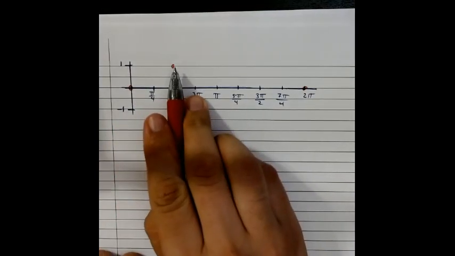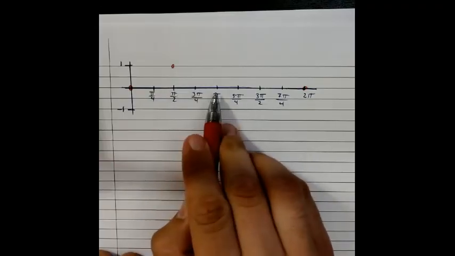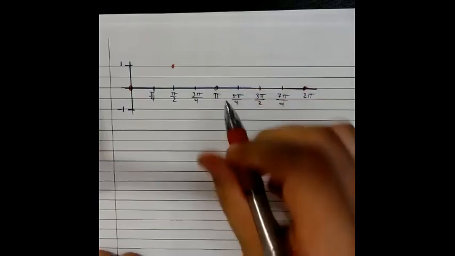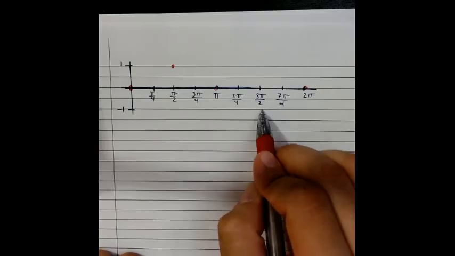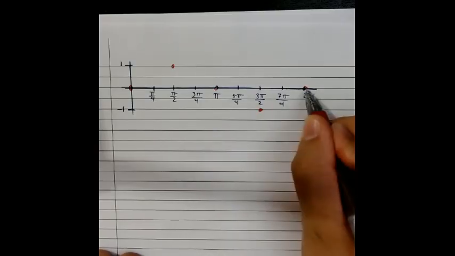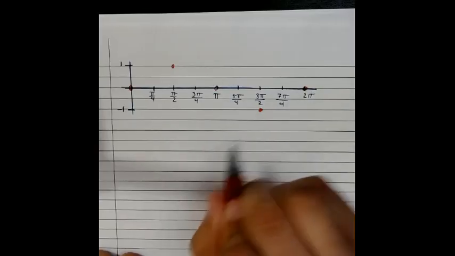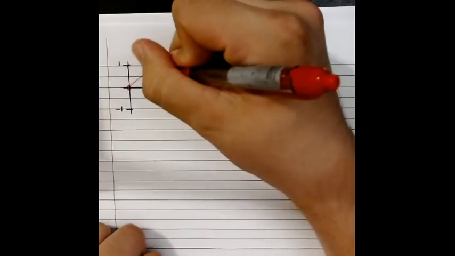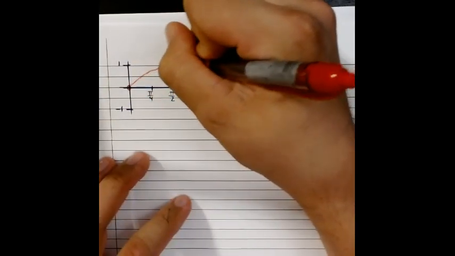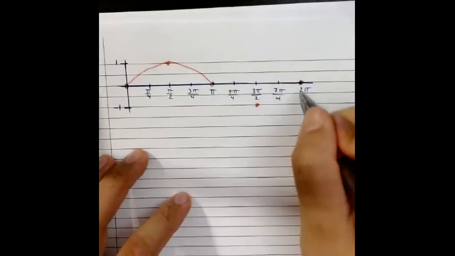A quarter of the way through, it hits its maximum. Halfway through the central period, it comes back to the axis. 3/4 of the way through, it achieves its minimum. And then it goes back to the axis at the end. Okay, so this is not the graph that we want. This is just the basic graph of the sine of theta.